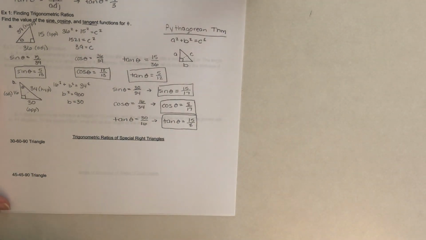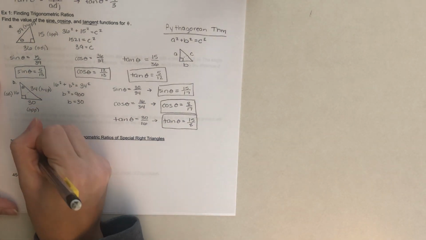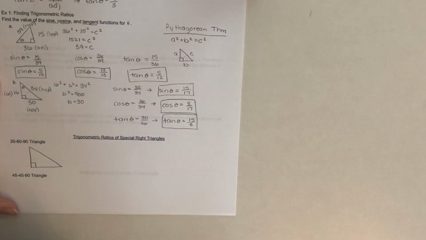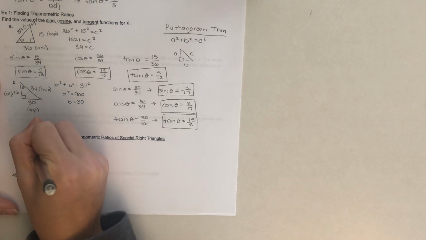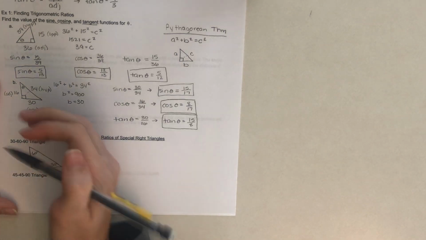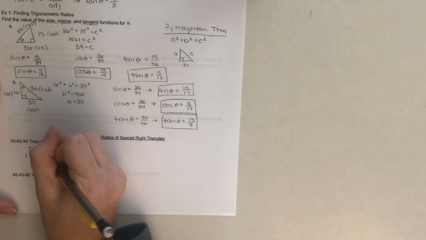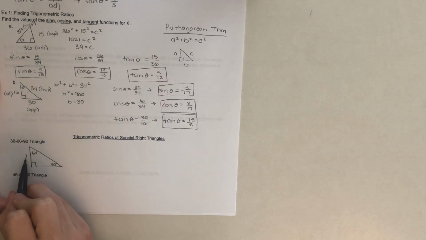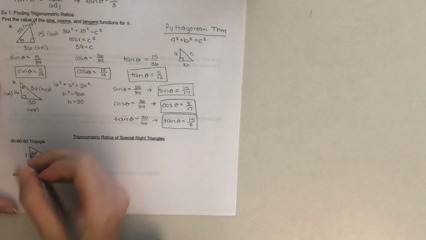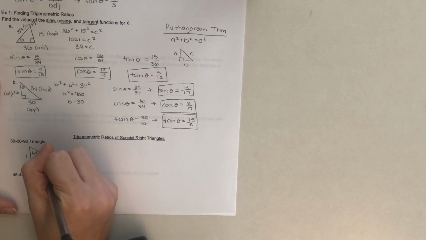So we do have a 30, 60, 90 and a 45, 45, 90 triangle. So first one we're going to talk about is the 30, 60, 90. So what this is just representing is the angle measurements. Okay, so obviously this is my 90. Doesn't really look like it, but we're going to label this one as 60 and this one as 30. Okay, so in every one of these triangles, it is going to have the ratio of 1 is my leg across from 30. Okay, the hypotenuse is going to be doubled of that. And the one across from 60 is going to be the square root of 3.